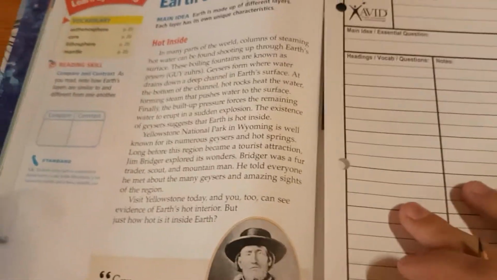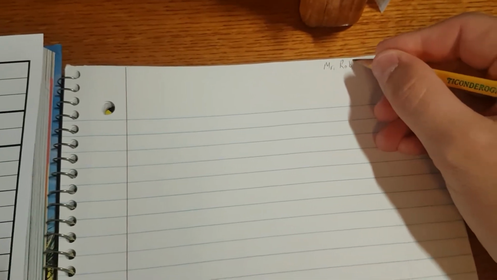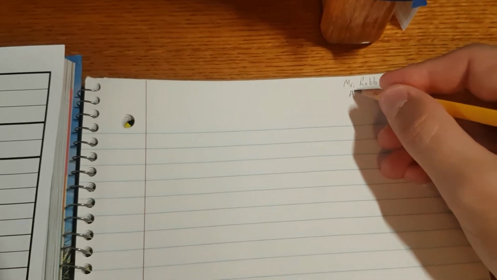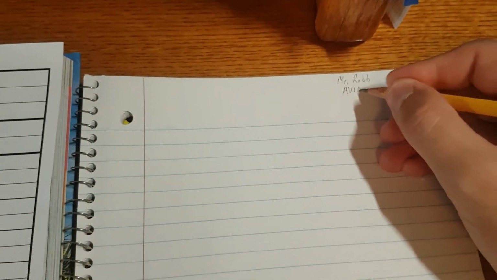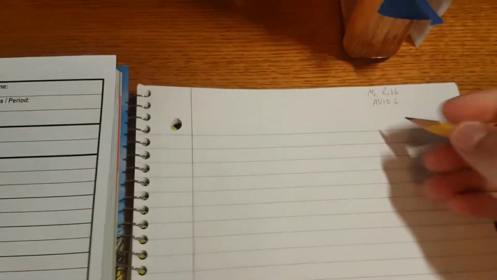Okay, we start on page 18, and we're going to set up our focus note-taking structure. So, first thing's the same. I write my name, Mr. Rob. Don't put Mr. Rob. That's my name. You put your name. Class or period. AVID, capital A, capital V, capital I, capital D, 6. Date. Today is September 9th, I believe.